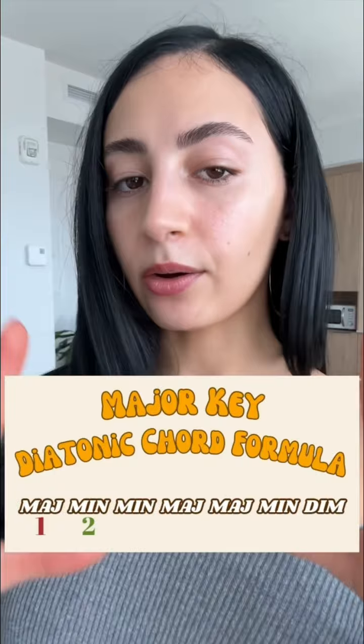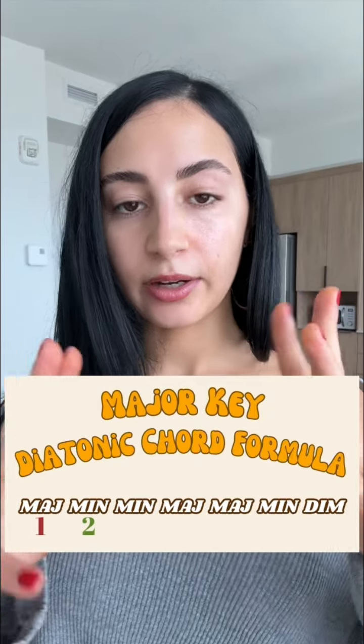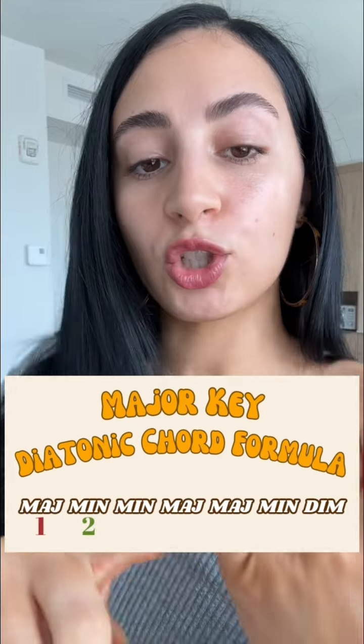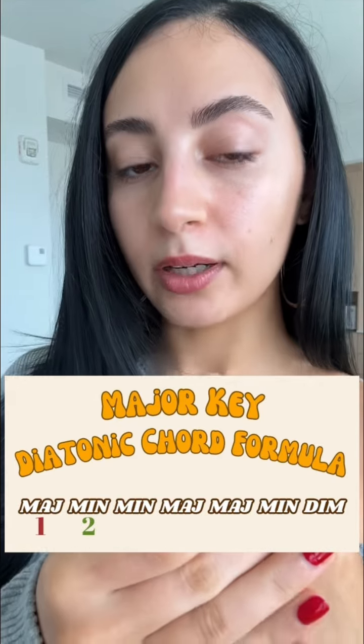Well, maybe you guessed. So now, if we look at our diatonic chord formula in our major key, the one chord should be a major chord, and the two chord should be a minor. So if we dissect the two chords that we have built together, we can see if that is true. We'll see if it's true.